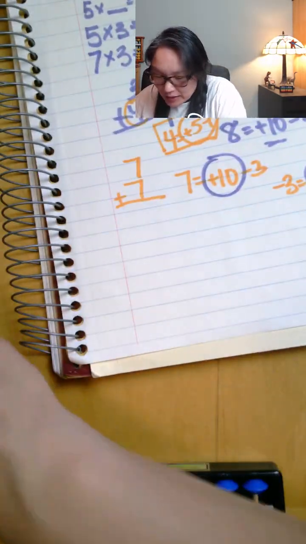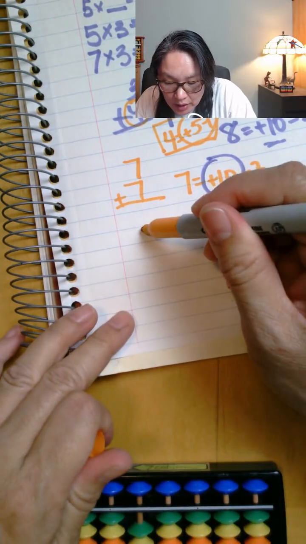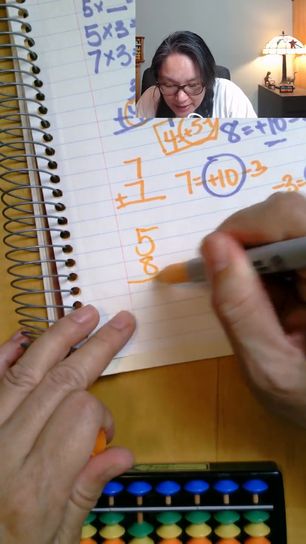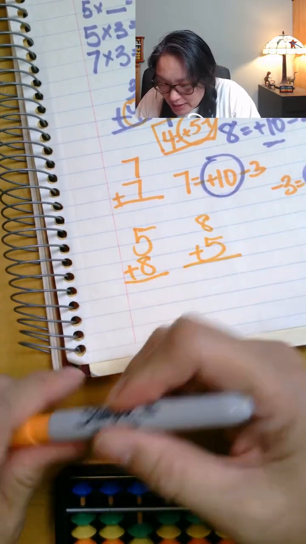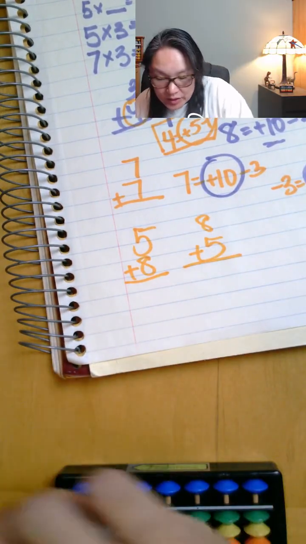I had a parent that would be like, well, I want my kid to know 5 plus 8, and isn't 8 plus 5 the same? No, it's not the same because one is a two-step and one is just a regular one.